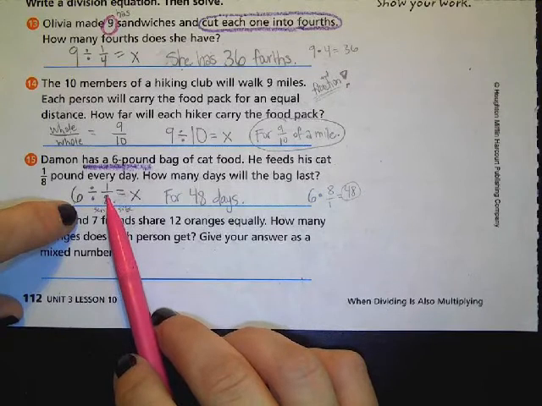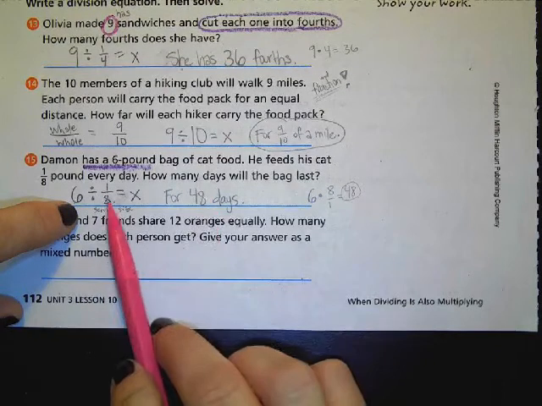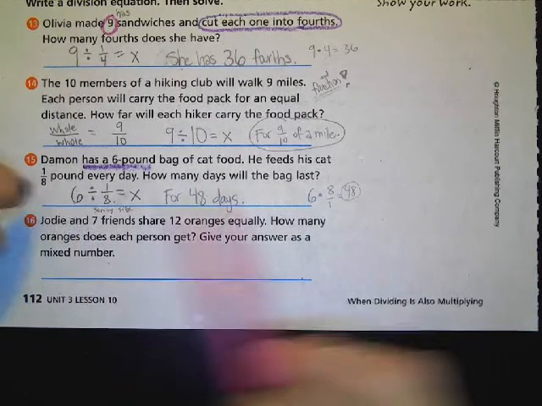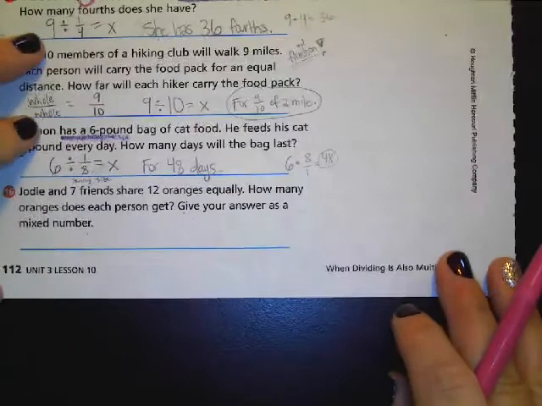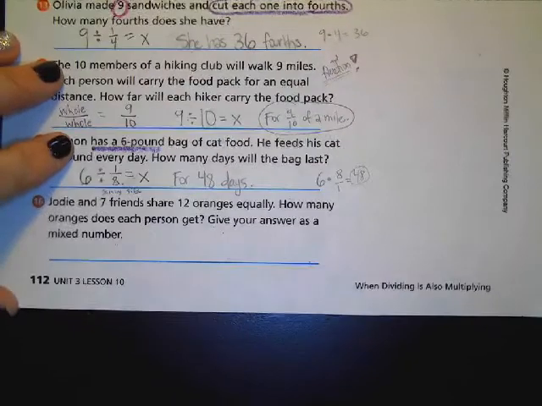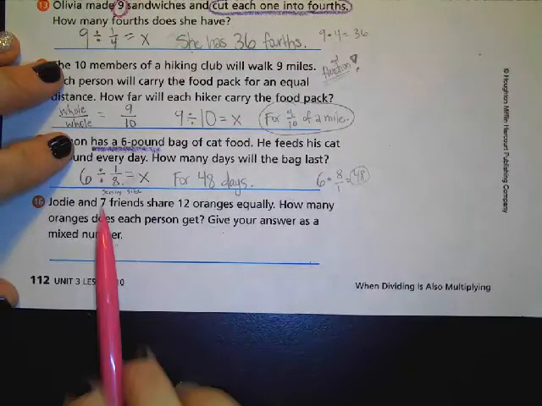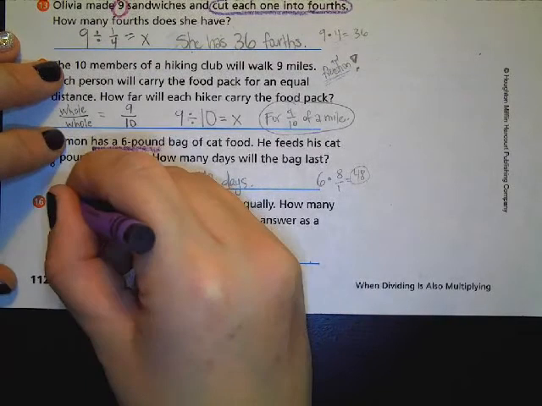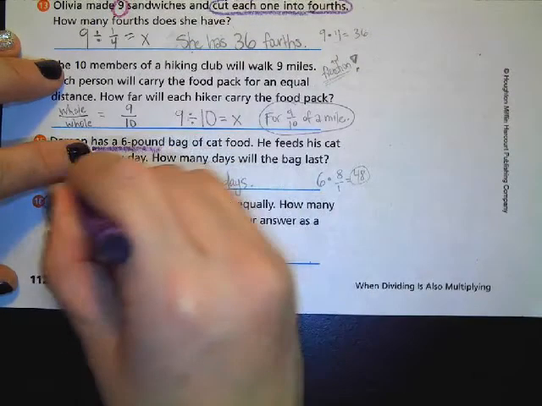He has 6 pounds and he doesn't give the cat a pound every day. If he gave the cat a pound every day, the cat could only eat for 6 days. But he only gives him 1/8 of a pound. So there are 48 eighths in 6. That's what that means. There are 48 eighths in 6. Okay, number 16. Jody and 7 friends share 12 oranges equally.